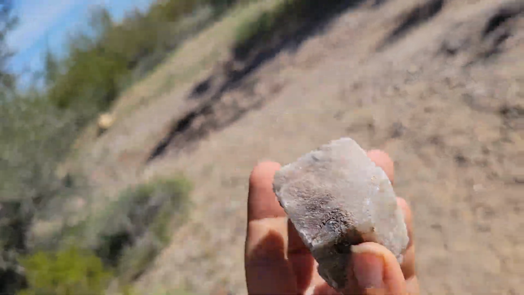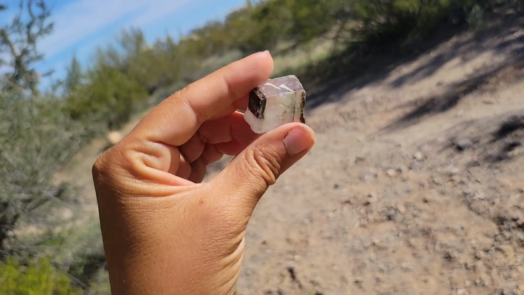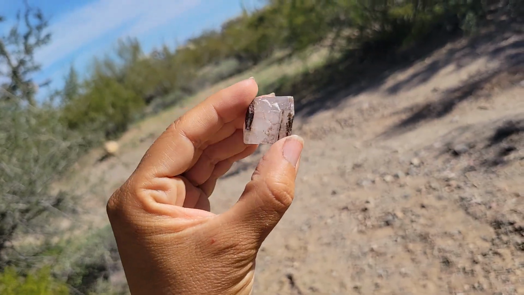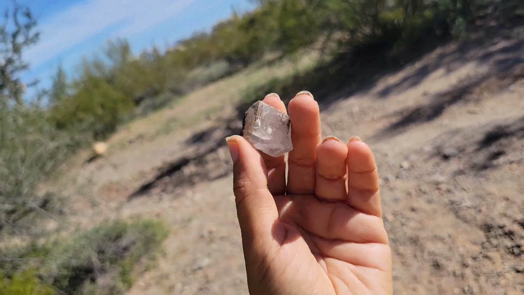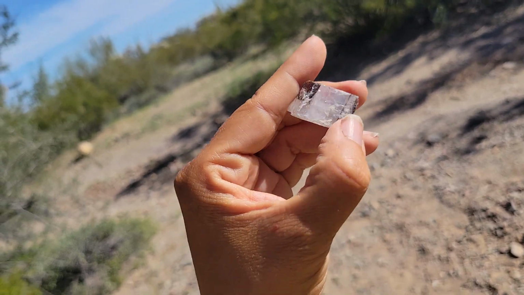But if you break it open, a lot of times you'll have nice crystal faces associated with calcite. Again, if you want to learn more about calcite, just check out the minerals playlist. I talk all about calcite in detail. If you want the excruciating detail, you can get it there.